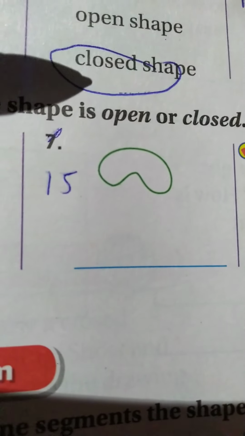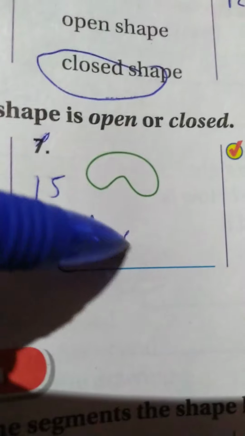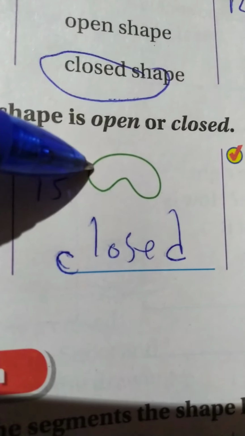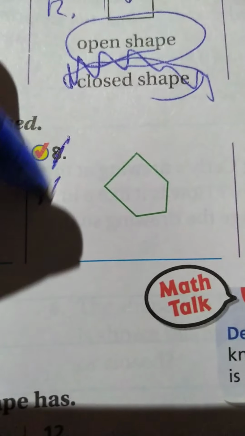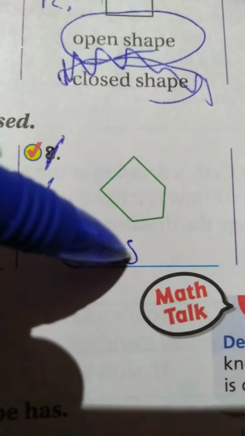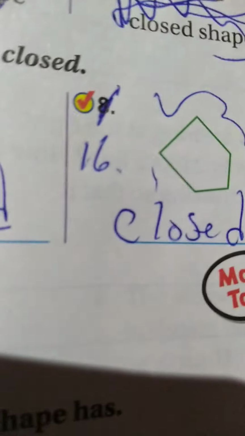This is 15. Looks like a sleeping mask or something like that. What do you think that is? Open or closed? That's closed. So 15, we're writing closed. Because if you start here, you get back to the beginning. It's closed. We're going to call this 16. What do you think 16 is? 16 is definitely closed again, because you can't get inside anywhere, right? All the way around. That's closed. 16 closed.